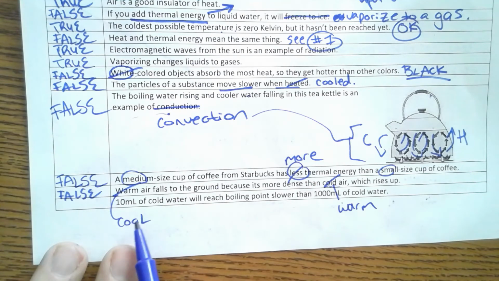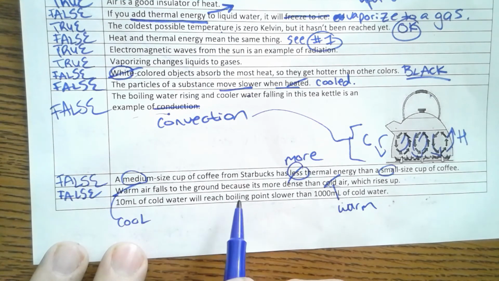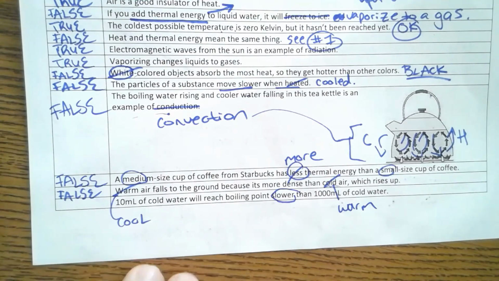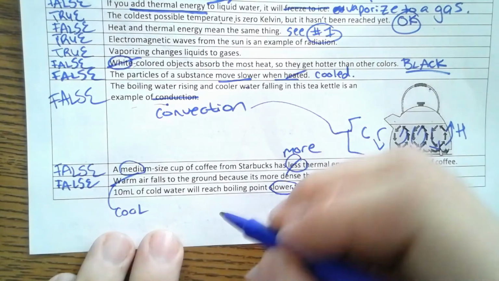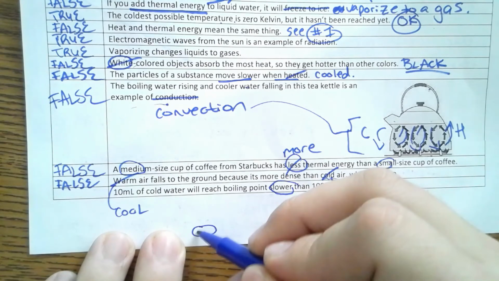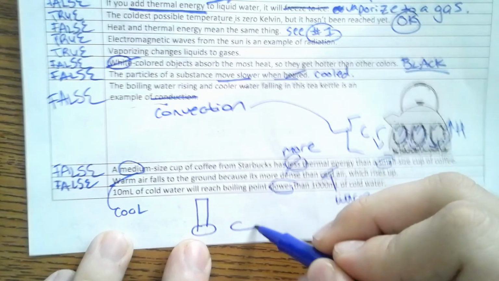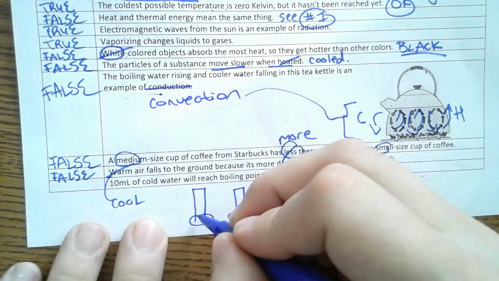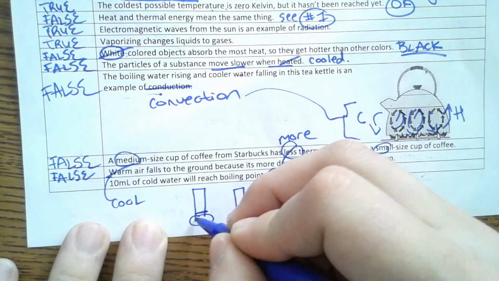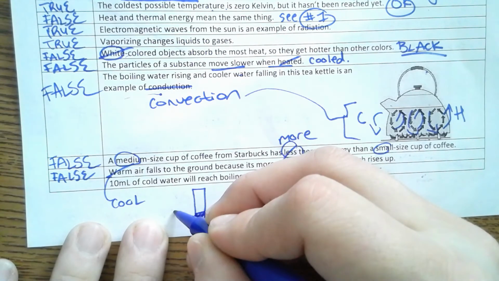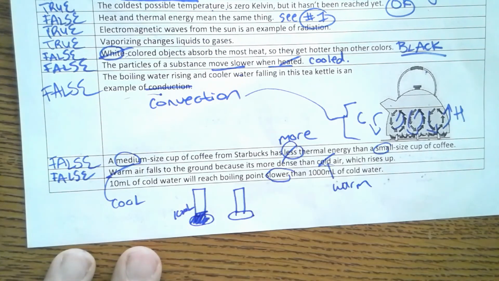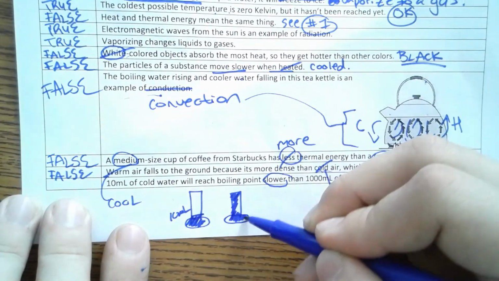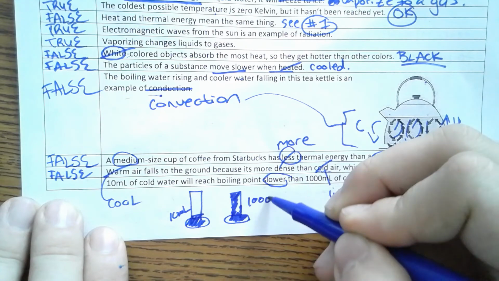10 milliliters of cold water will reach boiling point slower than 1,000 milliliters of cold water. Let's think about this. If I have 2 graduated cylinders, let's say this one has only 10 milliliters of water, and this one is pretty much full, 1,000 milliliters of water.